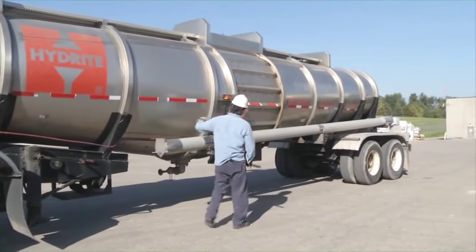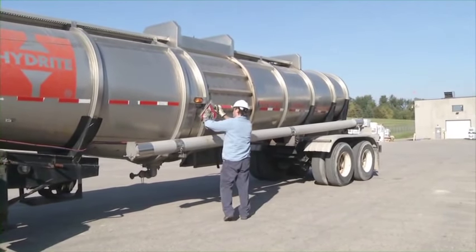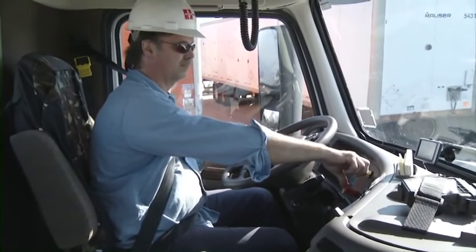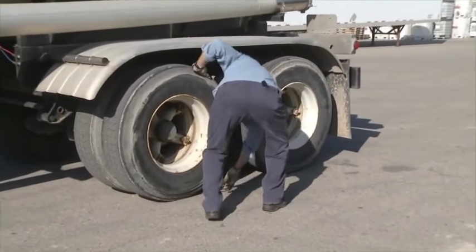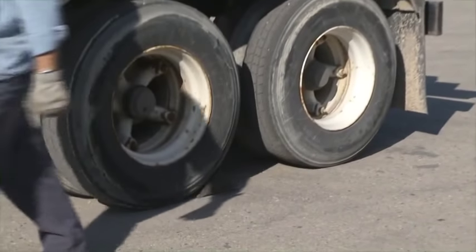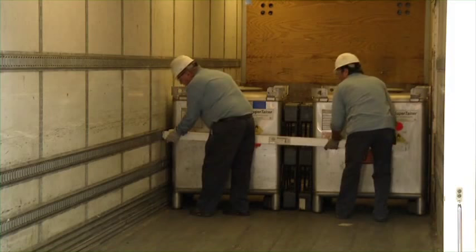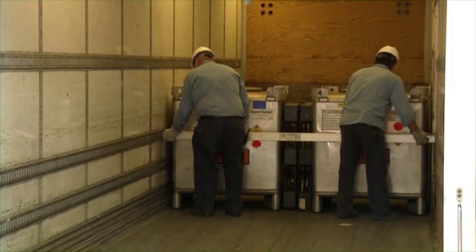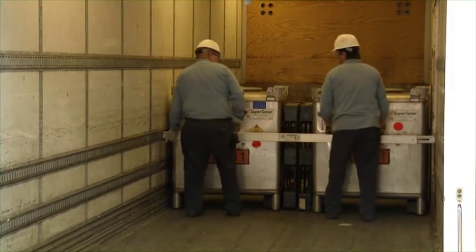There are a number of steps you must take in preparing a hazmat load for shipment. Be sure to always set your parking brake and chock your wheels before loading or unloading to prevent the vehicle from moving. Packages of hazardous materials must be secured to prevent shifting, including relative motion between packages during transport.